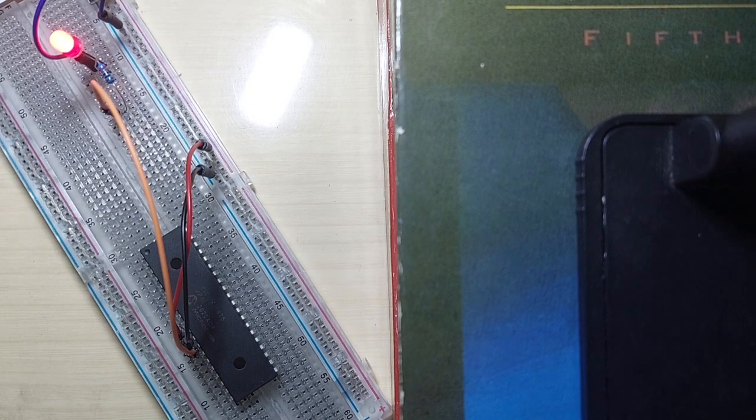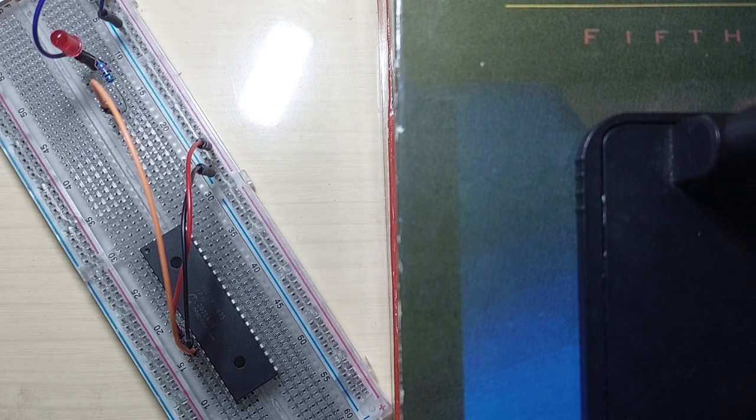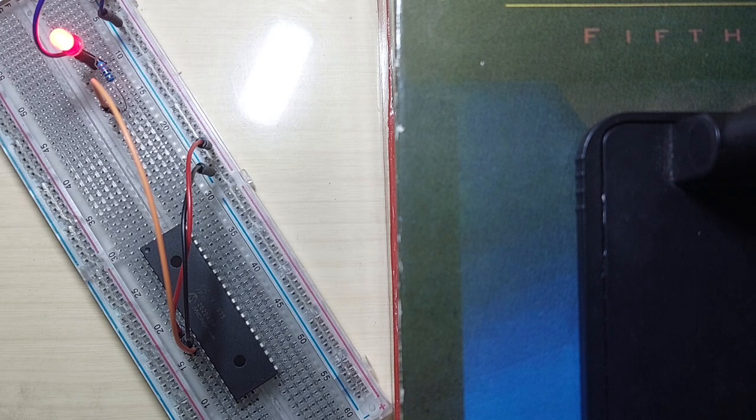This is version 2 of experiment 3 with 2-second delay. As we can see, the LED blinks with an interval of 2 seconds. It's also the same as version 1, or the code of part 1.